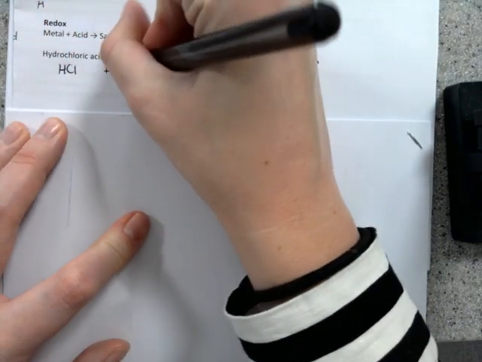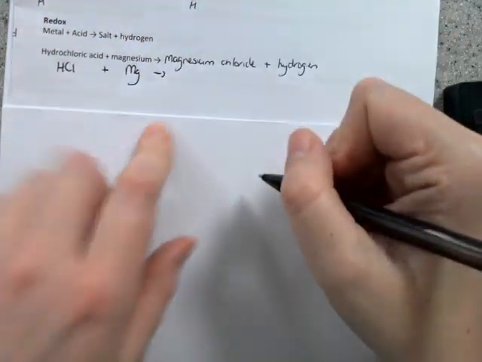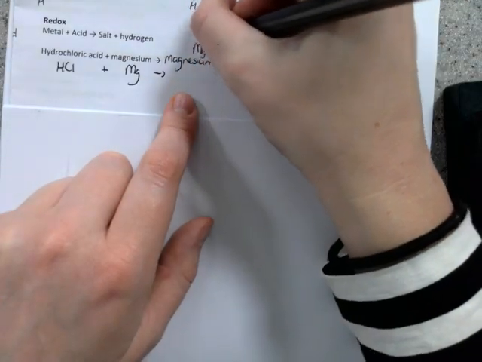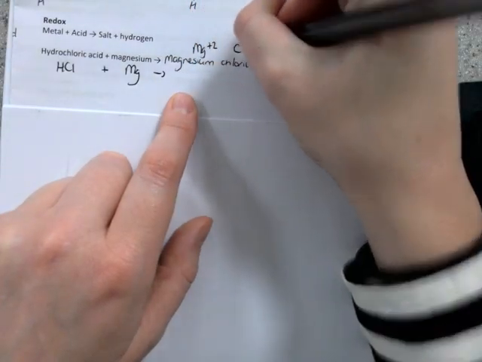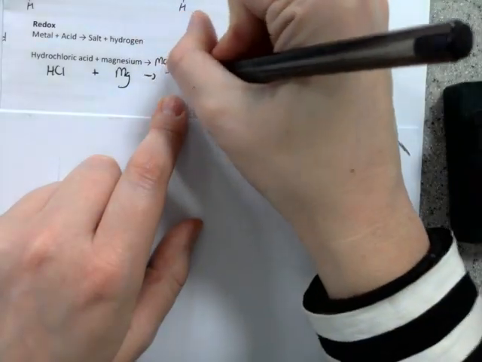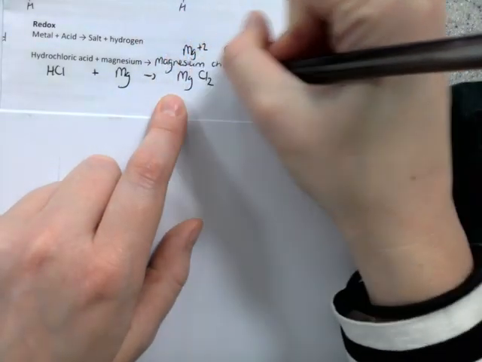Magnesium by itself as an element is just Mg. Magnesium chloride, I need to work it out using charges. Magnesium's in group 2, chlorine's in group 7. I drop and swap the charges, I get MgCl2.